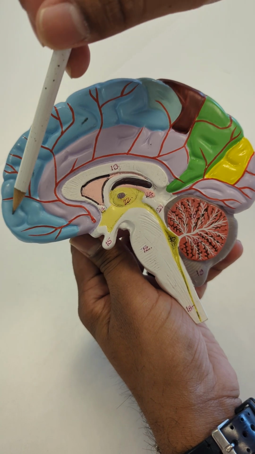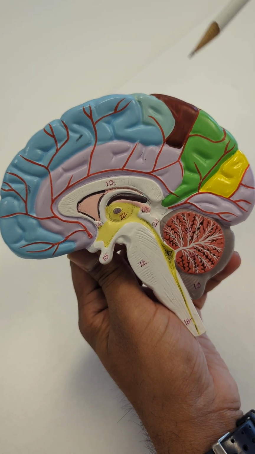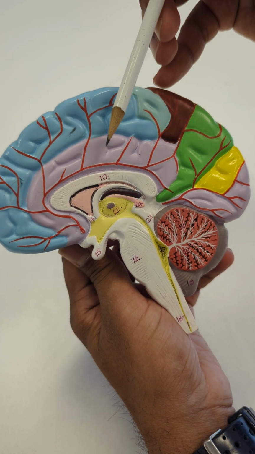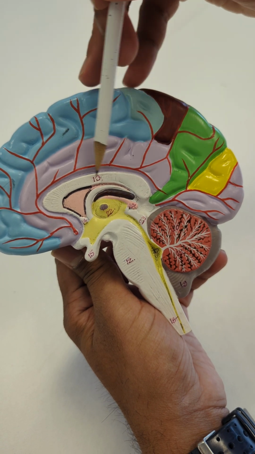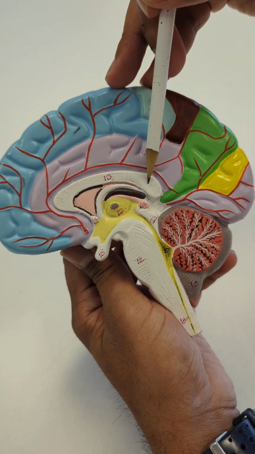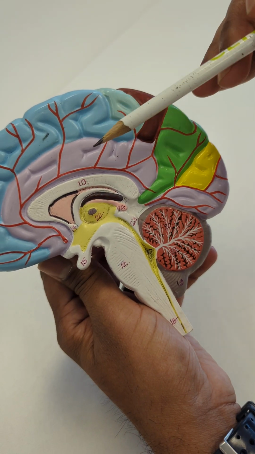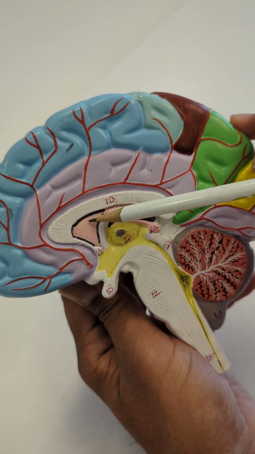On the outside, we have our gray matter that makes up the various cerebral cortex. And deeper inside, we have the white matter. A very important structure that is highlighted within the white matter is this structure right here. This is called the corpus callosum. This is what allows the communication between the two halves of the brain. Some other structures that you also find around the corpus callosum are the lateral ventricles.